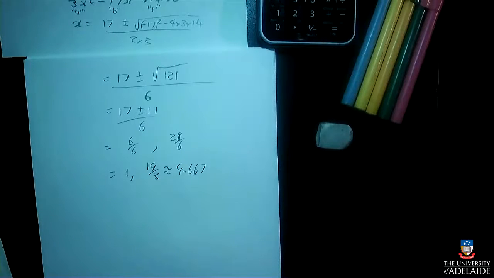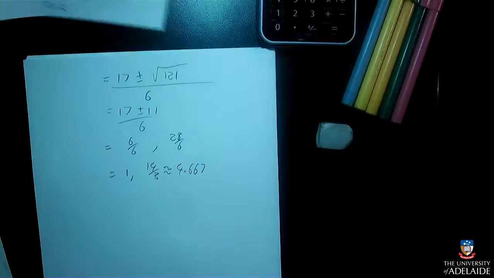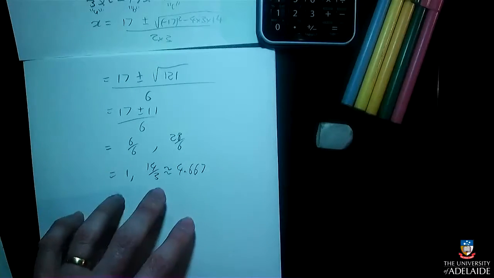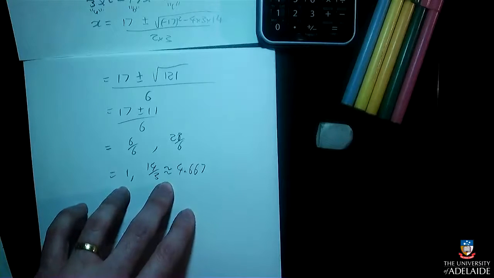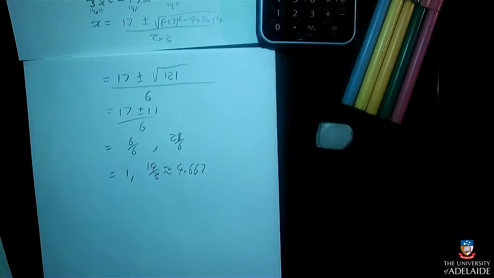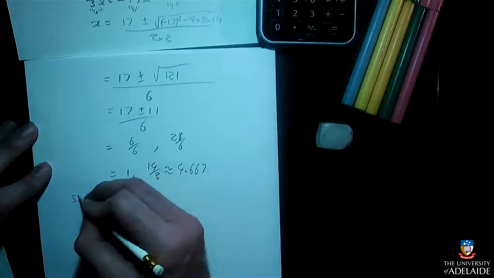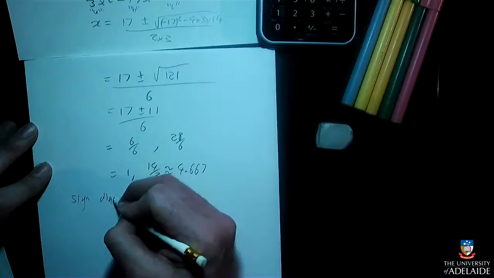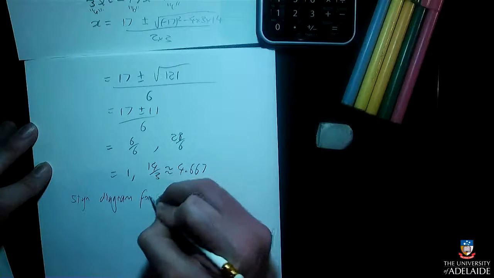All right, so the 3 places on the x-axis we've seen so far are a place where it's undefined, which is x equals 5, and 2 places where it's equal to 0. So I'll put them all on a sign diagram for y.